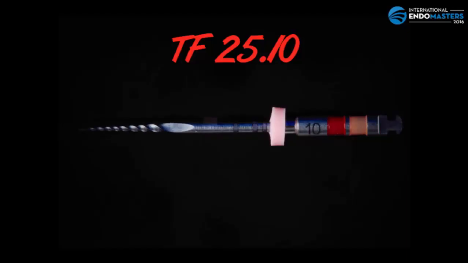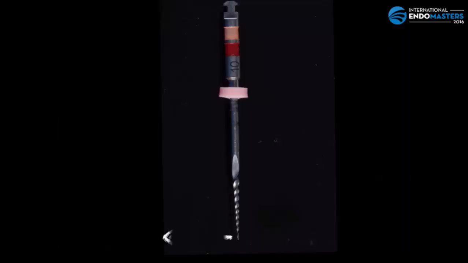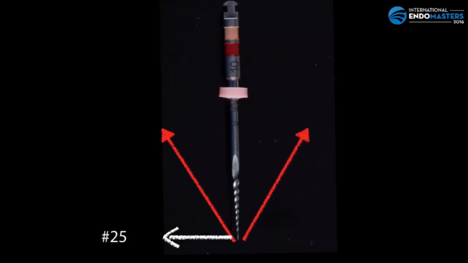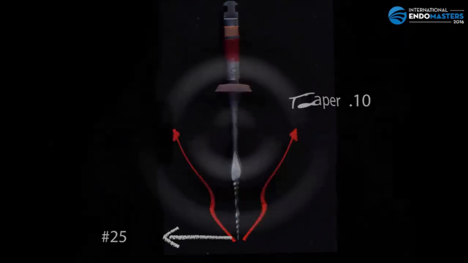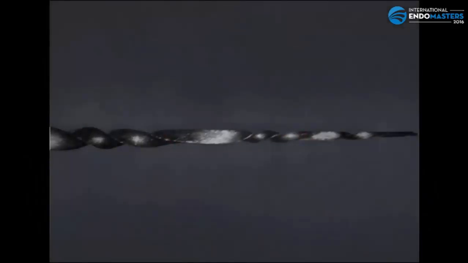This is the 01 TF. The tip is a number 25, taper 10. Improving the coronal flare, I frequently avoid this kind of situation where the file is stretched out at the D4 level.